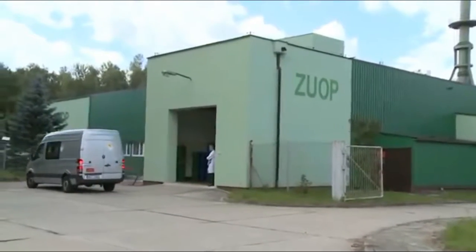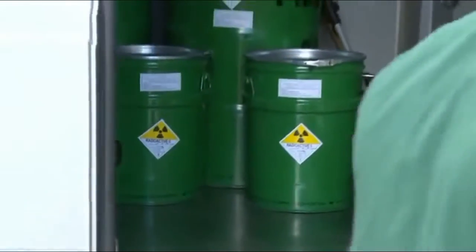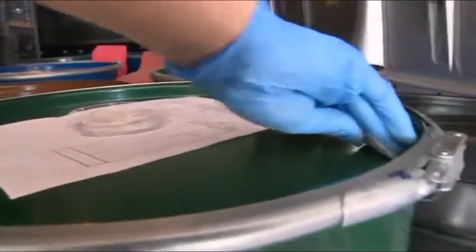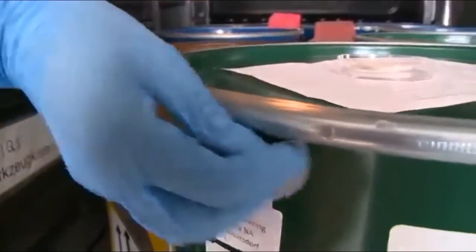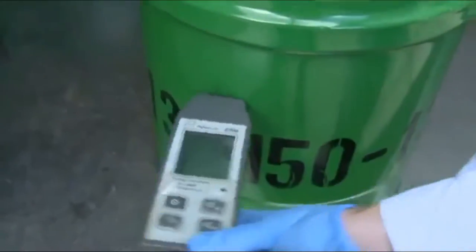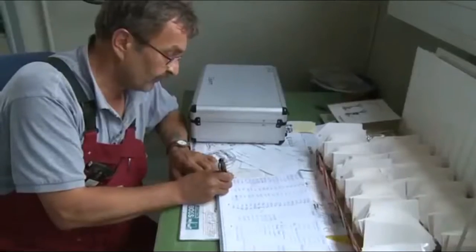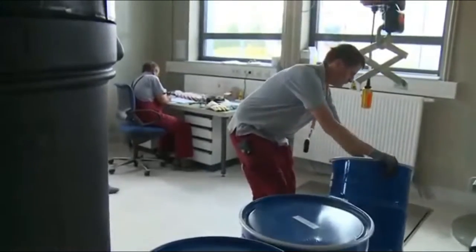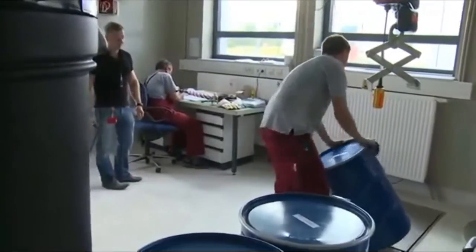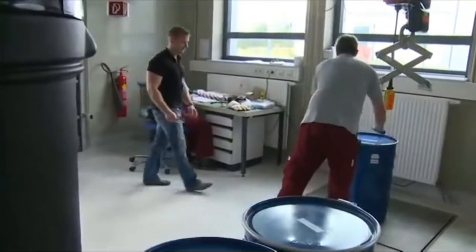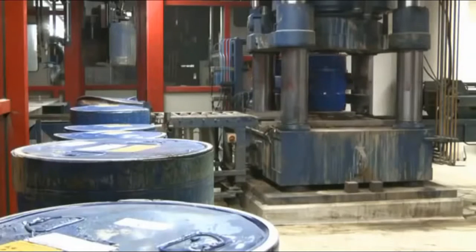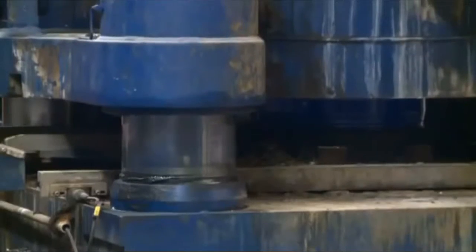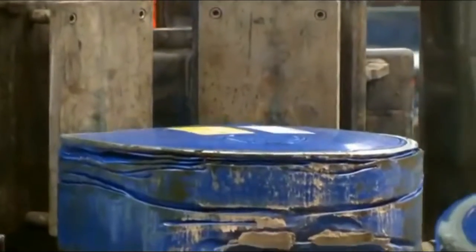Some countries process their waste at centralized waste management and storage facilities. Upon arrival, the waste is checked for any surface contamination and the radiation levels are measured. Details of the waste type are noted for the inventory before the waste can be processed further to prepare for storage and disposal.